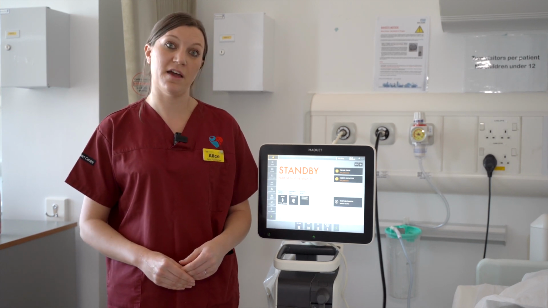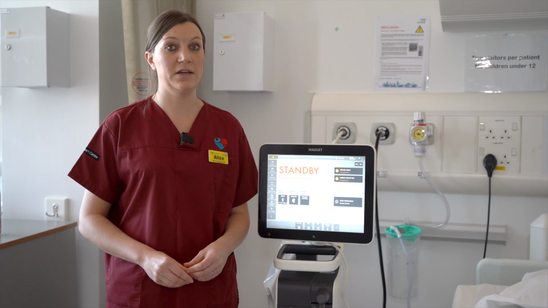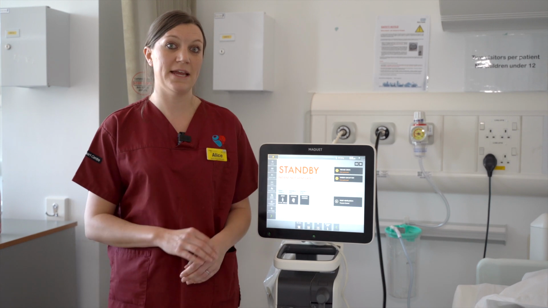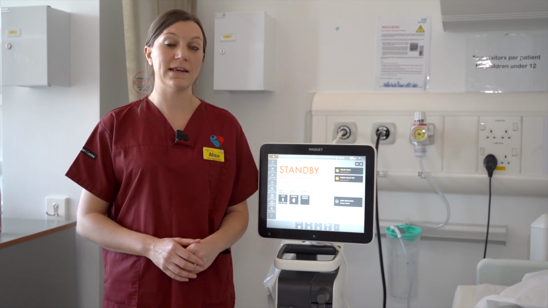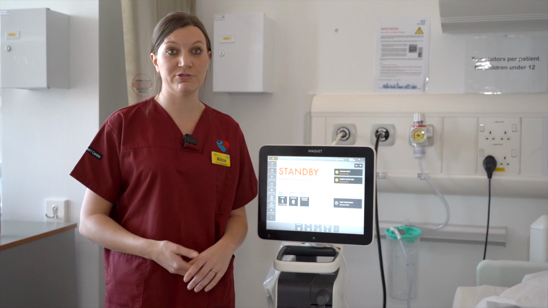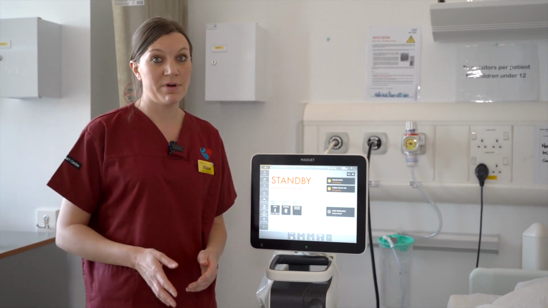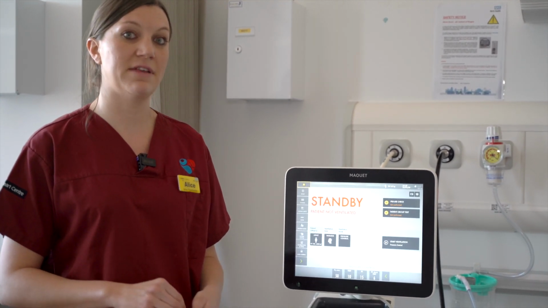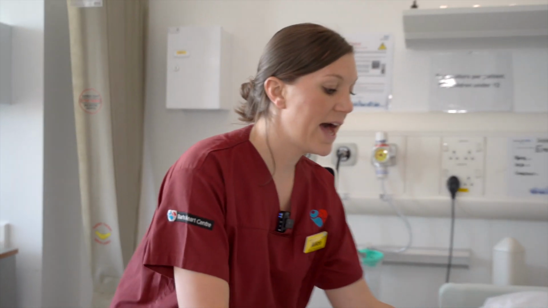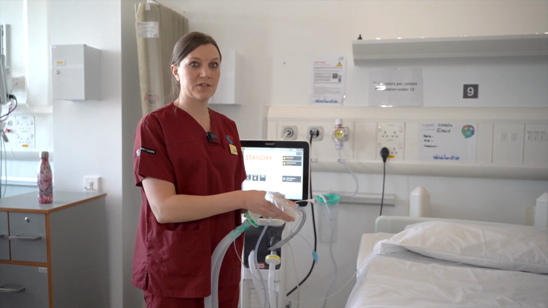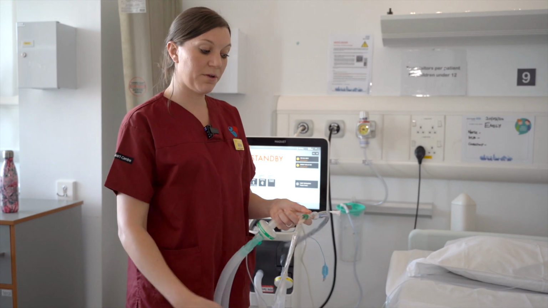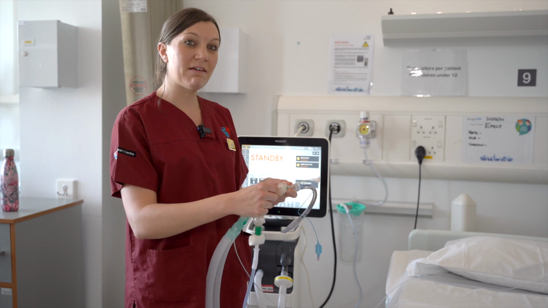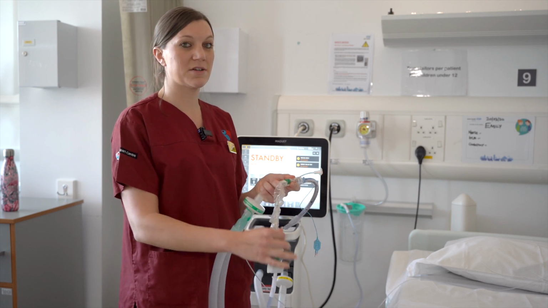Other problems that can occur is a blockage of the endotracheal tube caused by secretions or plug. In this case, you'll see a large disruption to the ventilation and a likely deterioration in the patient's respiratory parameters. In order to identify this, it's important to attempt to pass a suction catheter down the endotracheal tube. As before, you will use your closed circuit suction. Make sure that it is open and feed the suction catheter down through the endotracheal tube. If there is a block, you will not be able to pass the suction catheter down.